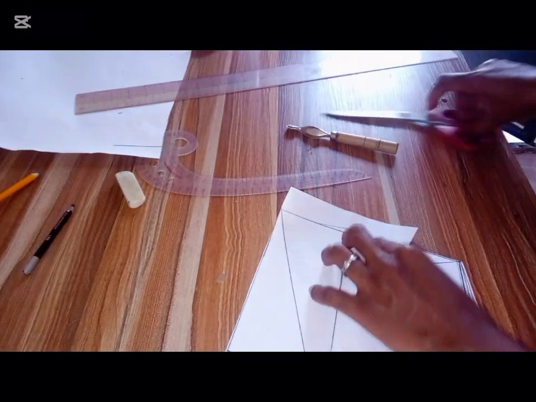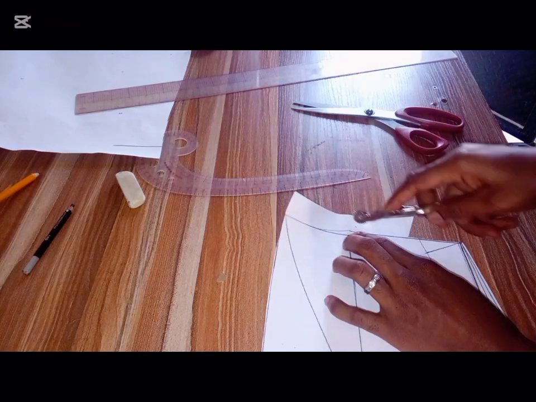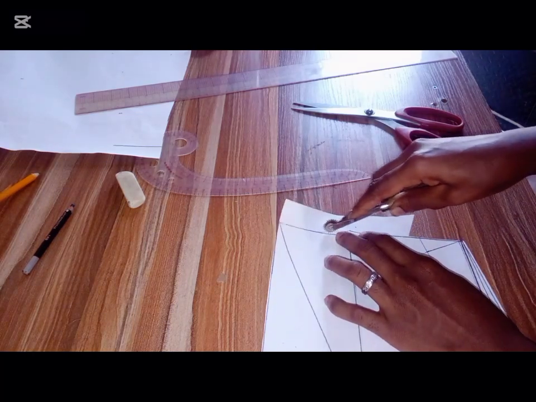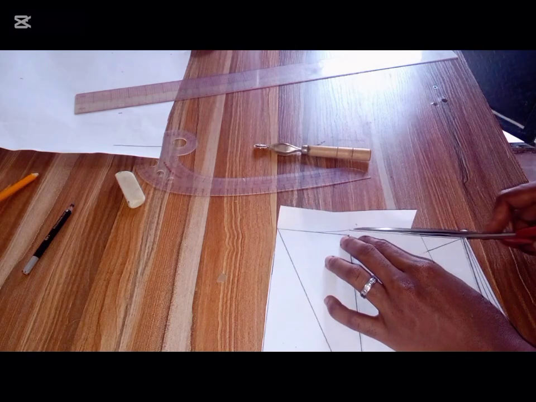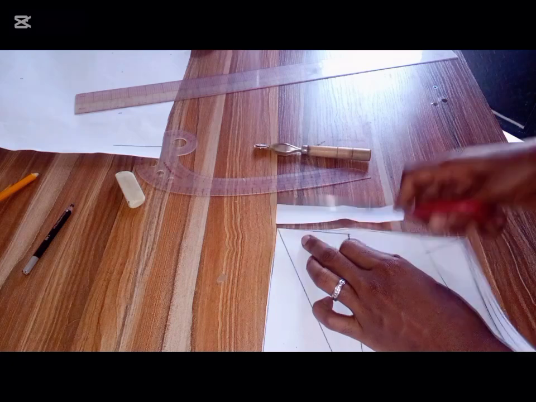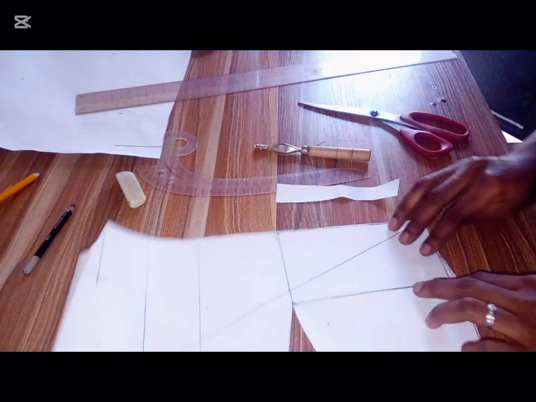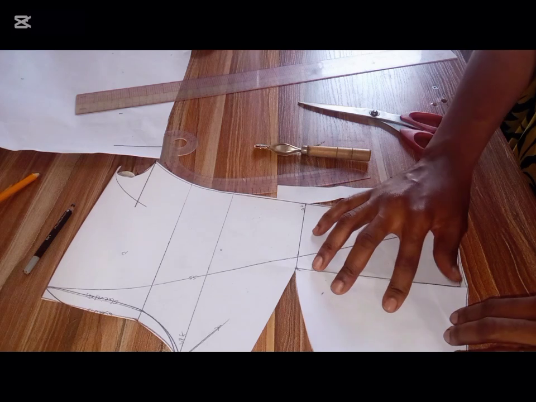I'm trimming the dart. So after trimming this dart, I will trim out the excess. I'm trying to use a tracing wheel to give me the accurate pattern. I'll trim out the excess.